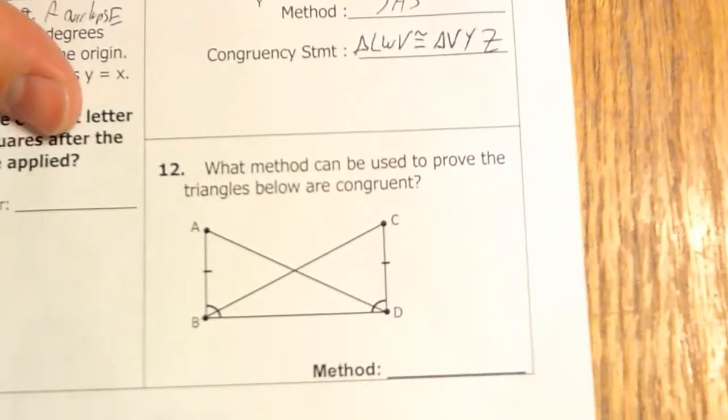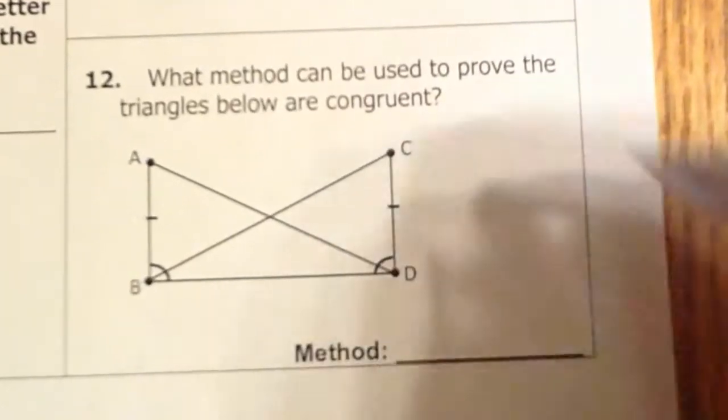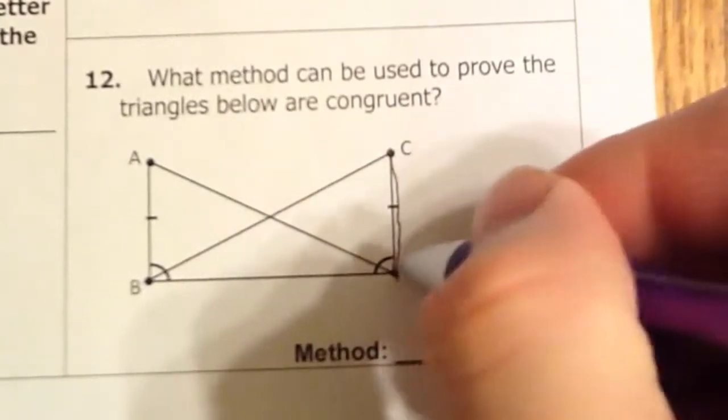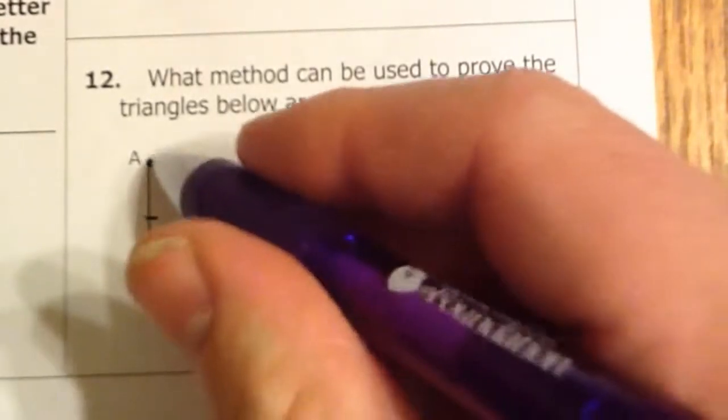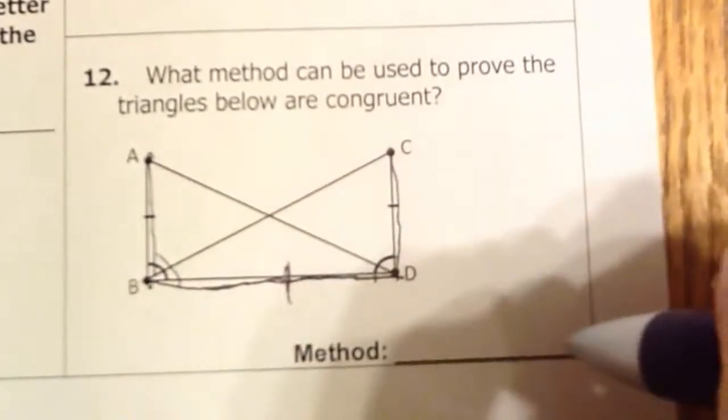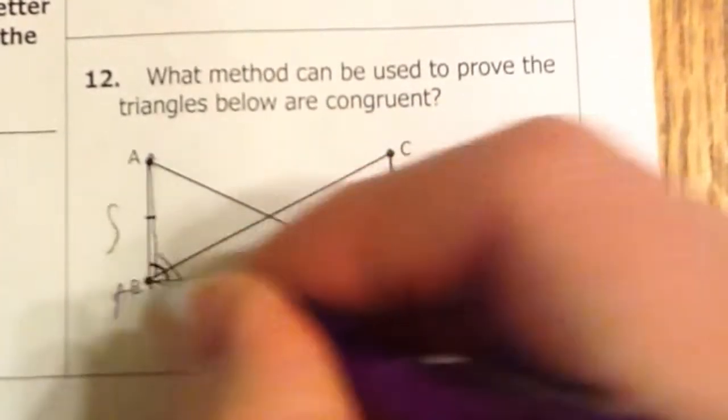Okay, question number 12. What method could be used to prove the triangles below are congruent? Alright, so we have a side, we have an angle, side, and both triangles are sharing this side right here. So that would be side, angle, side.